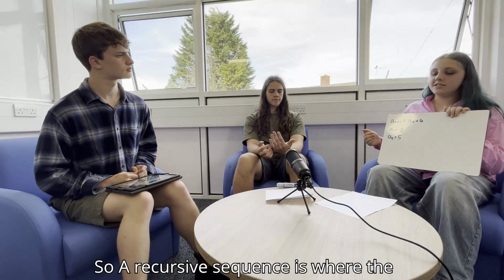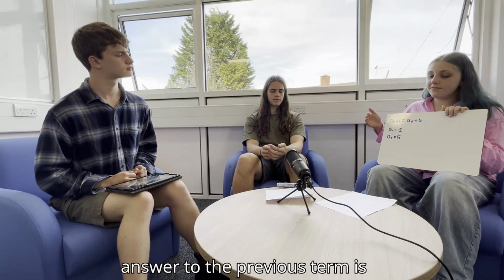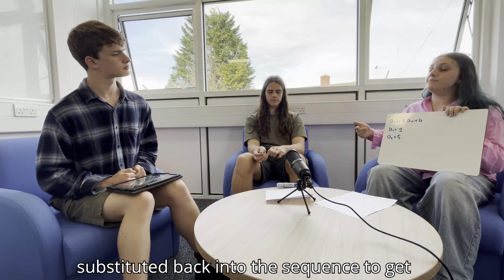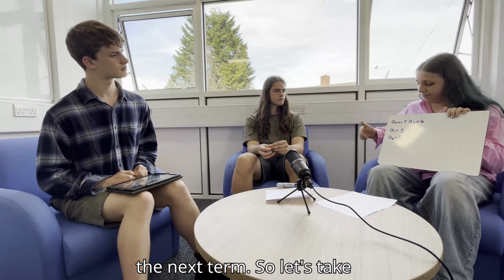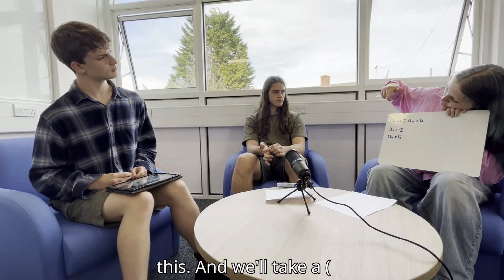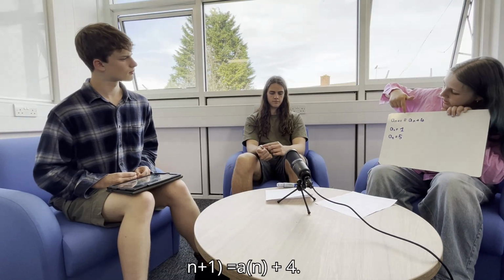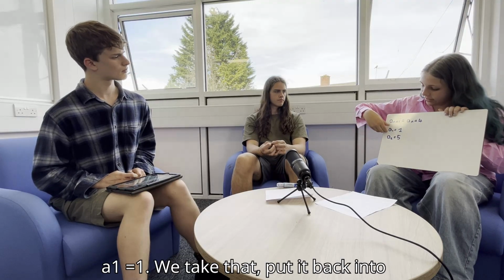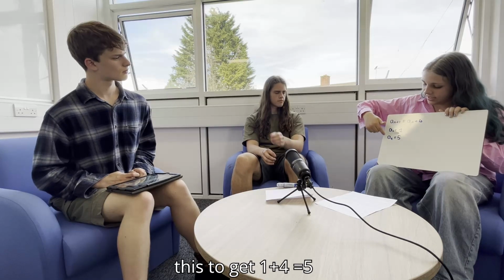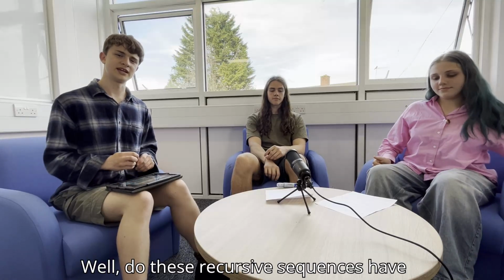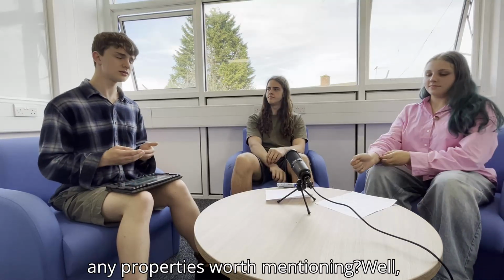So a recursive sequence is where the answer to the previous term is substituted back into the sequence to get the next term. So let's take this and we'll take a(n+1) equals a(n) plus 4. a1 equals 1. We take that, put it back into this to get 1 plus 4 equals 5 as a2, resulting in 5.